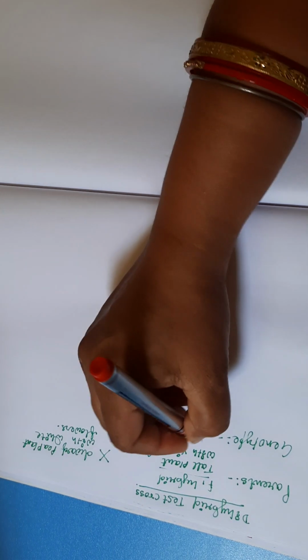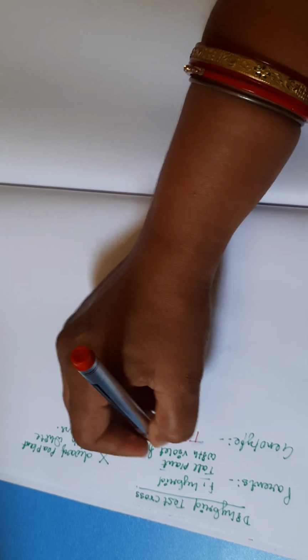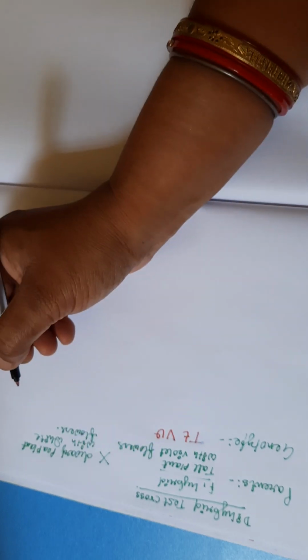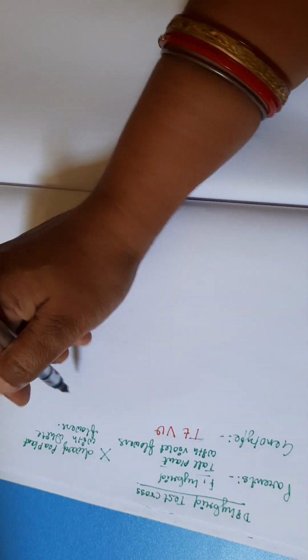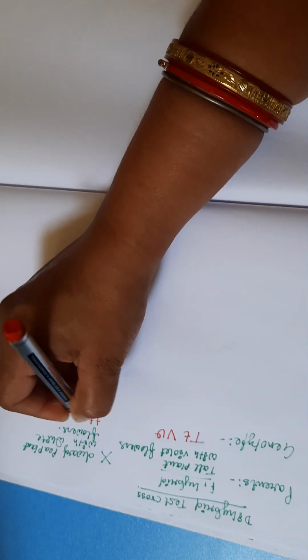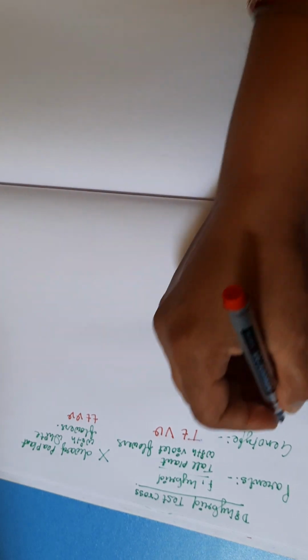For tall, it will have the expression of capital T small t, and for violet it will be capital V small v, because it is heterozygous for the trait. I am talking about the F1 hybrid, and this one will be small t small t, small v small v.